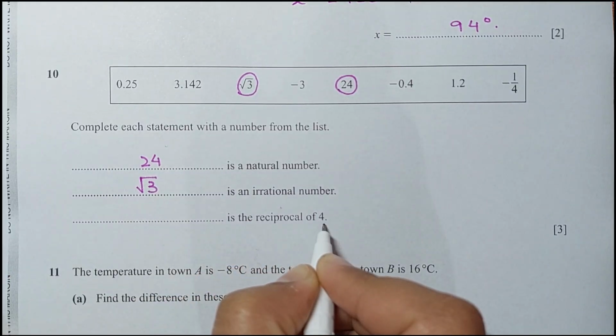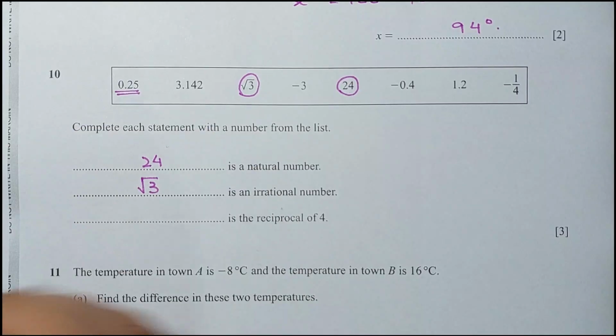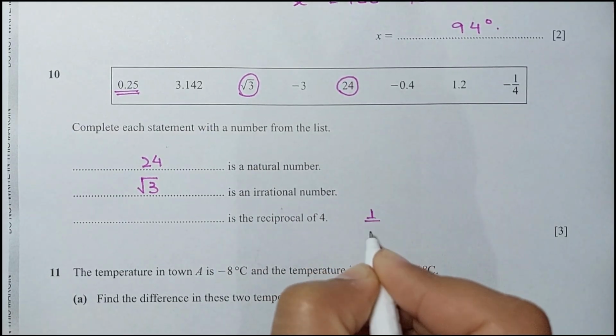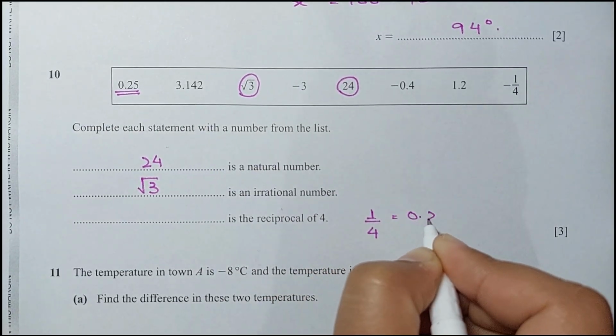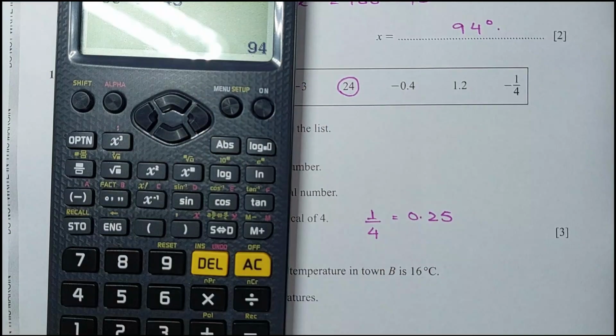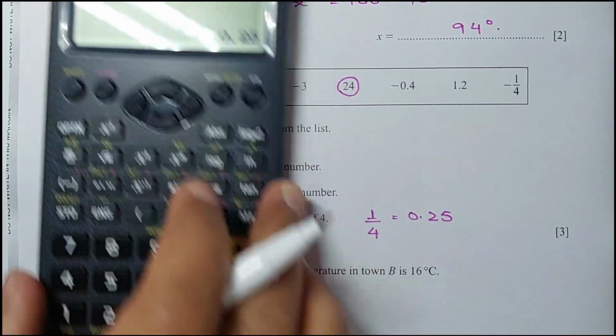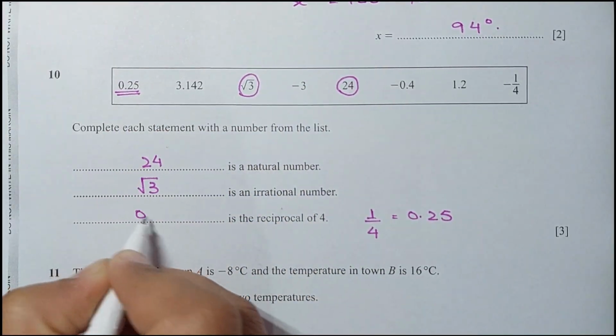Which is a reciprocal of 4? Reciprocal of 4 is 1 by 4, and in terms of decimal 1 by 4 is 0.25. Let me show you 0.25. So this is a reciprocal of 4.